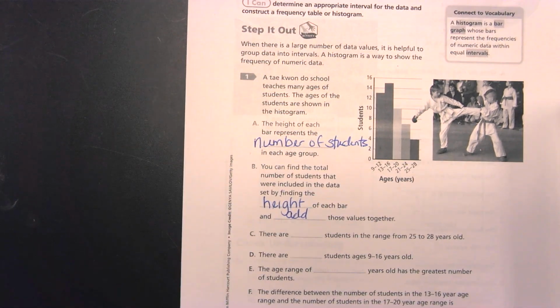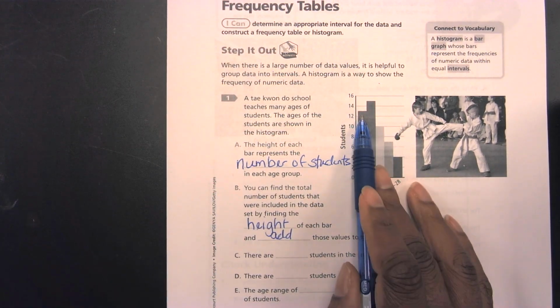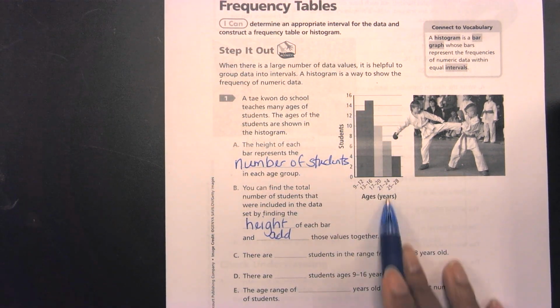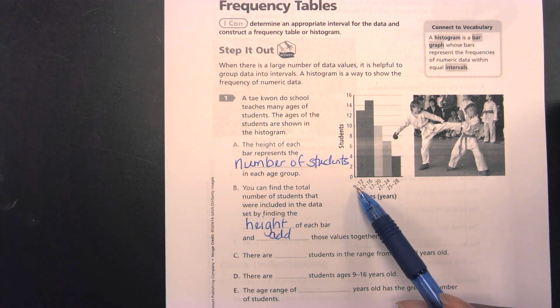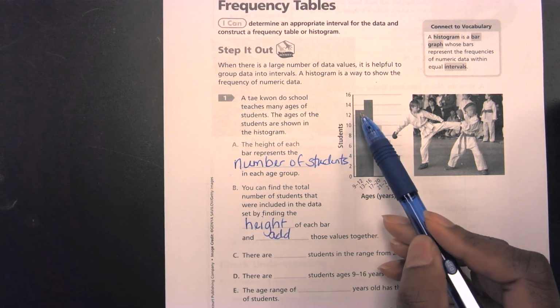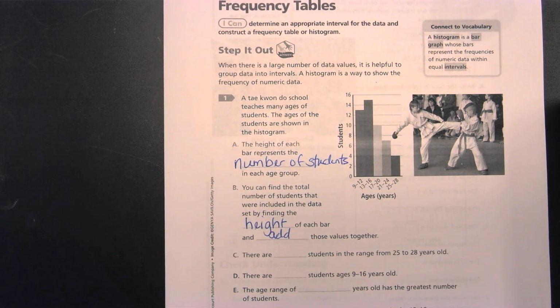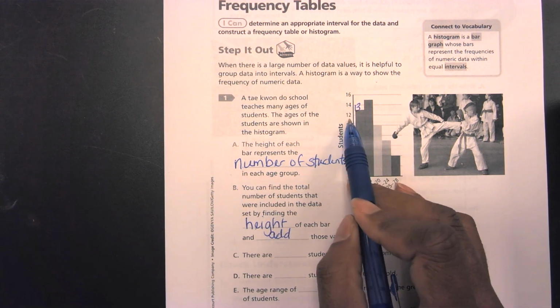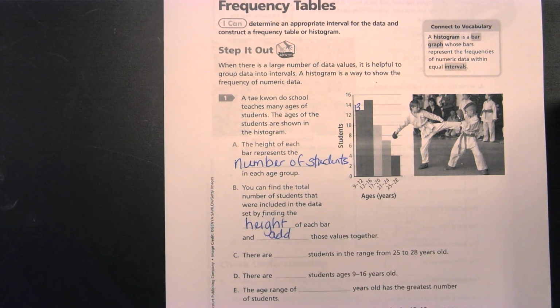If I wanted to know the total number, I could go through and talk about how many students are in each bar. For example, the 9 through 12 interval, how many students does it have? It has 13. And it has 13 because it is between the 12 and the 14.